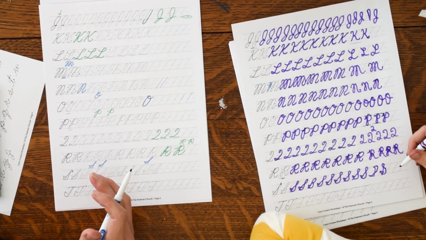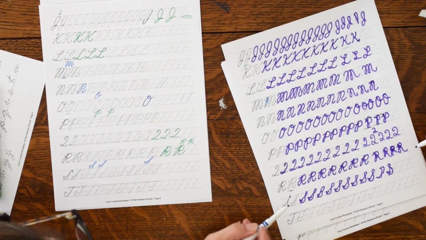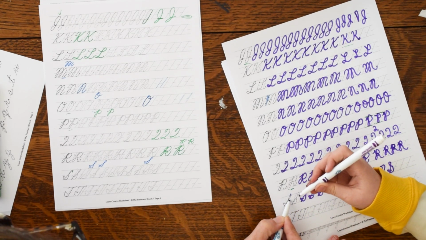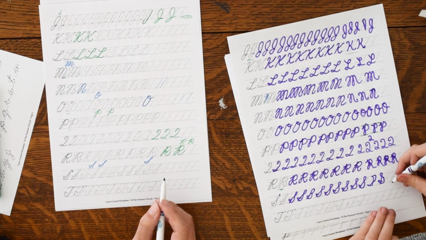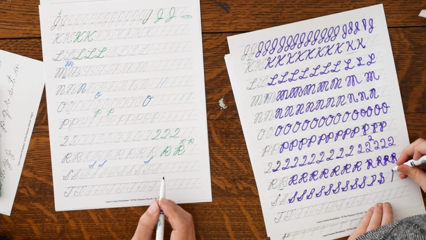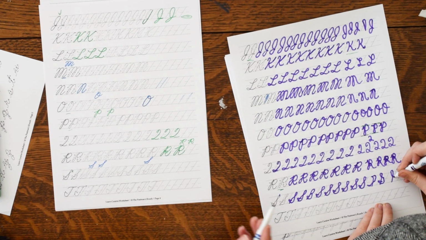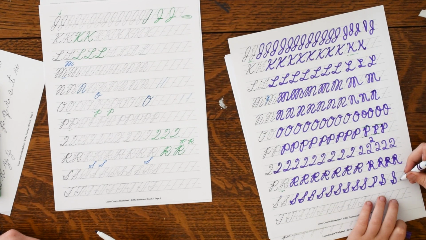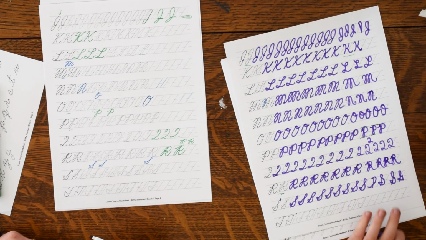Perfect, perfect, perfect. Now, maybe take a look at this one again before you do the next one. Up, loop, down, soup ladle. Got it. Up, loop, down. Yeah, keep going. Soup ladle. Yes. One more. Up, loop, down, soup ladle.